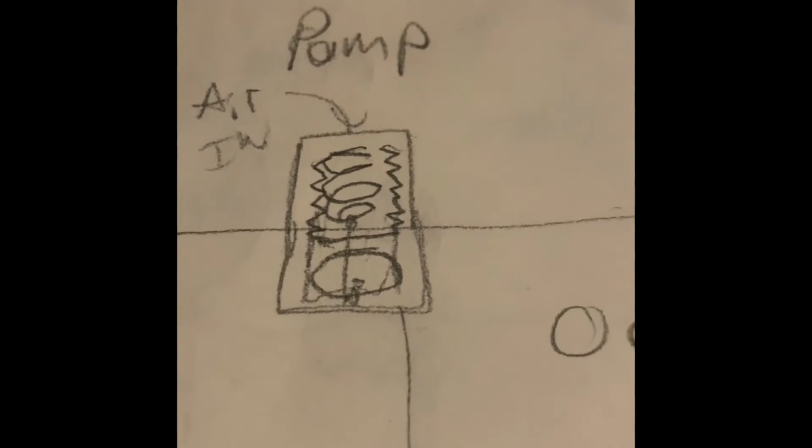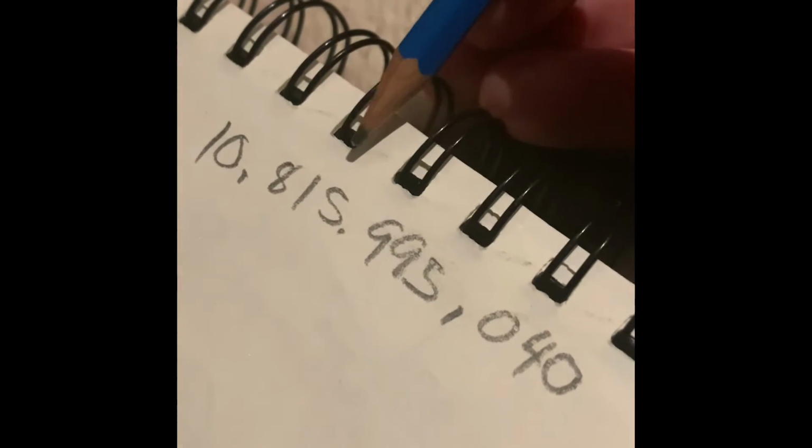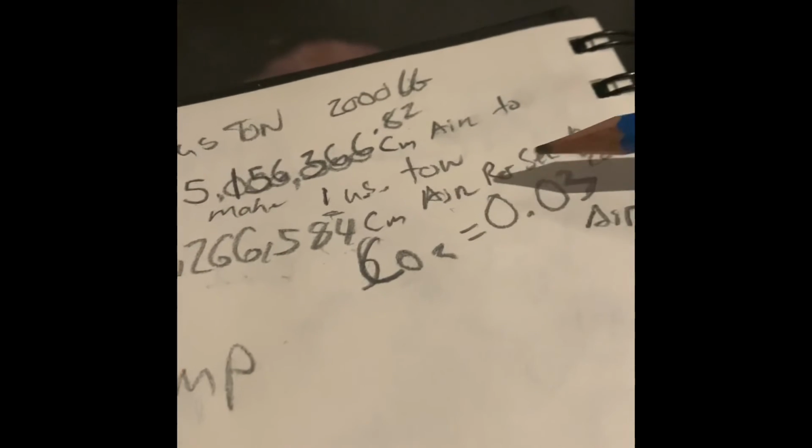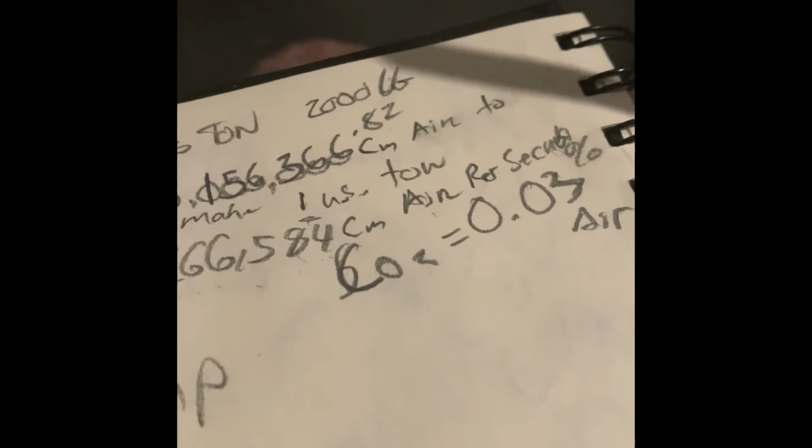That is 10,815,995 or 1,995,040 cubic meters of air per minute.